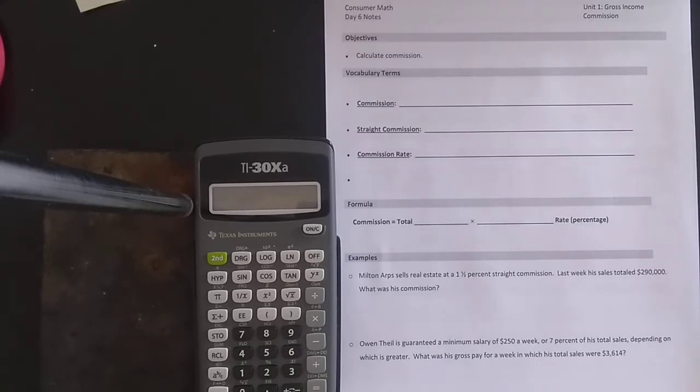Okay, this is one of the last types of pay systems that we'll talk about. We've actually got one more to talk about after this, and it's related to commission. People who make commission are often trying to sell things, like a real estate agent or someone who works at, let's say, a furniture store or a car dealership.